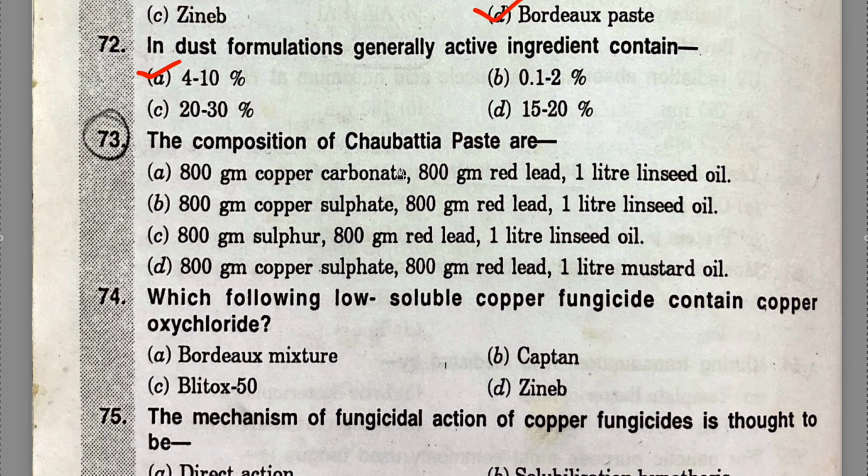The composition of Chaubattia paste is: option A, 800 gram copper carbonate, 800 gram red lead, and 1 liter of linseed oil; option B, 800 gram copper sulfate, 800 gram red lead, 1 liter of linseed oil; option C and option D. So the answer is option A. I had already seen the answer, that's why I did not read options C and D. But you should read all the options and then choose the answer. That is a better way of answering.